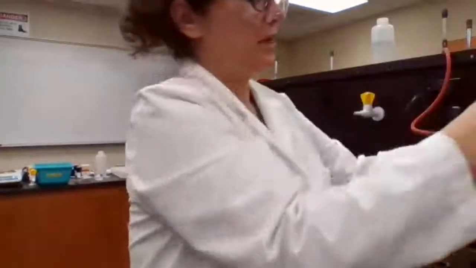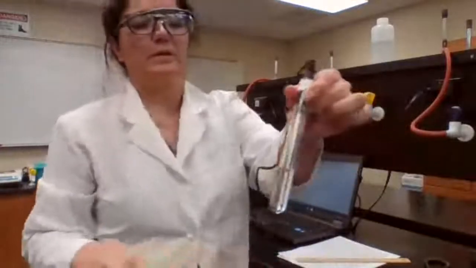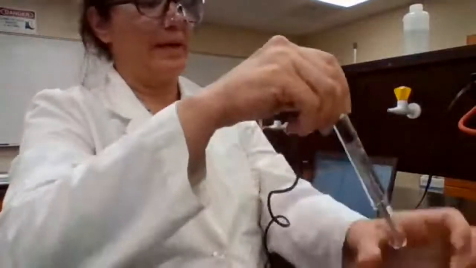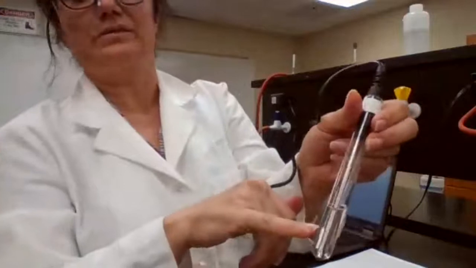Okay. So this solution, now everything has dissolved. And now I have to wait until I see the crystals, right? I have to wait and see the crystals in order to record the temperature.